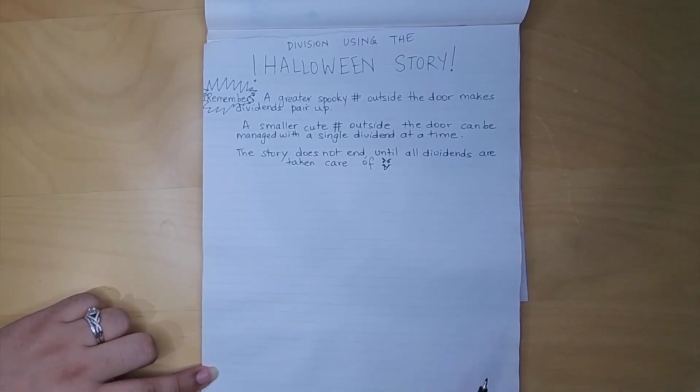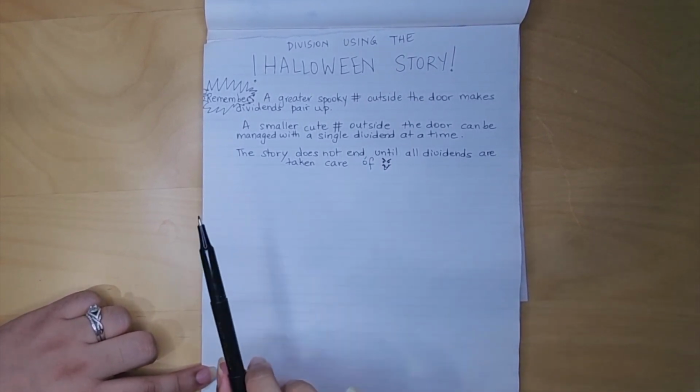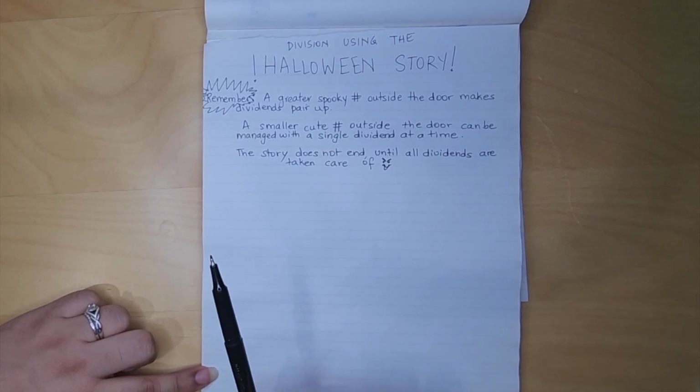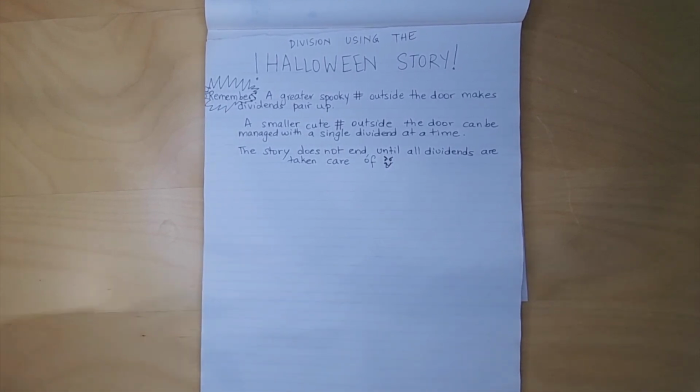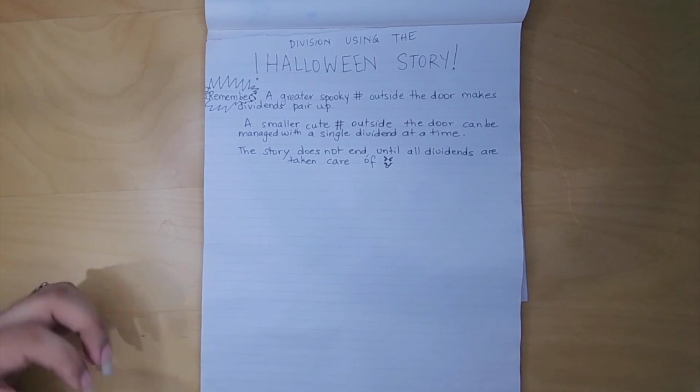Welcome to division using the Halloween story. There are a few rules for us to remember before we get into this dangerous, spooky story of Halloween.